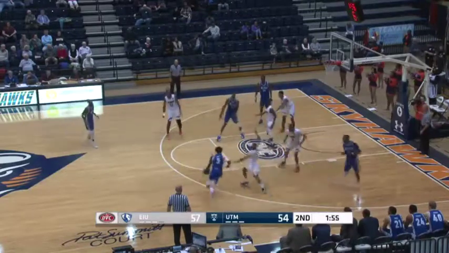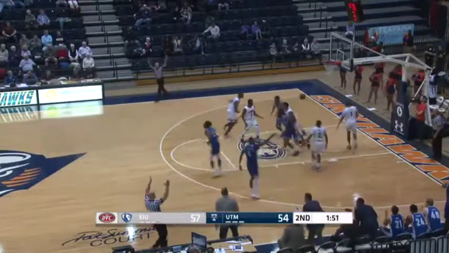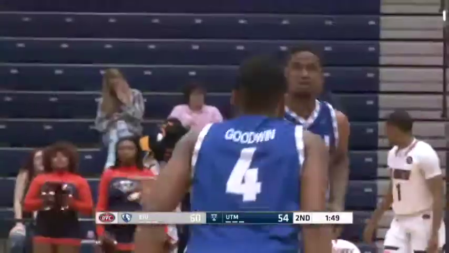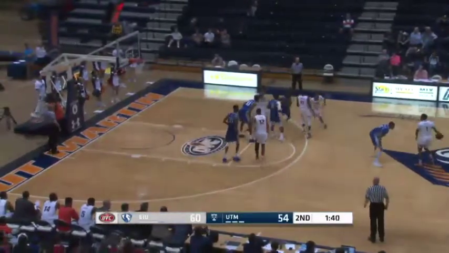Right side move by Crossland. Kicks it out. Over to Goodwin. Goodwin, the lefty for 3 hits. And that might be a backbreaker right there. The Skyhawks are down by 6. They will have to come out of the zone the next trip down. 1:42 remaining. A 6-point Eastern Illinois lead.